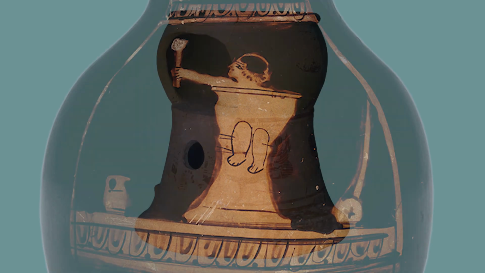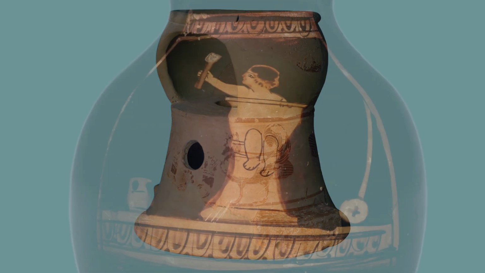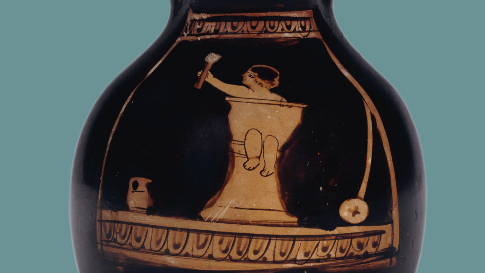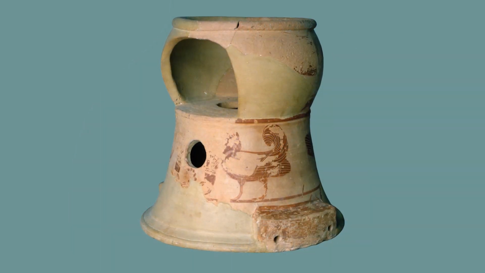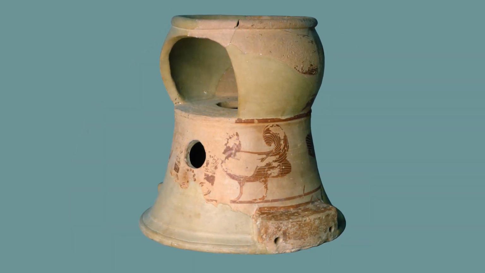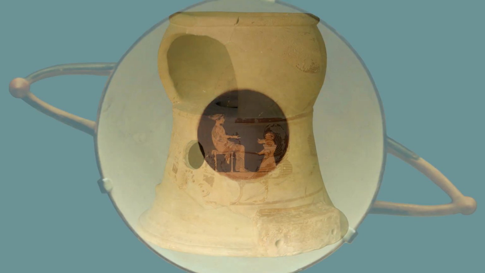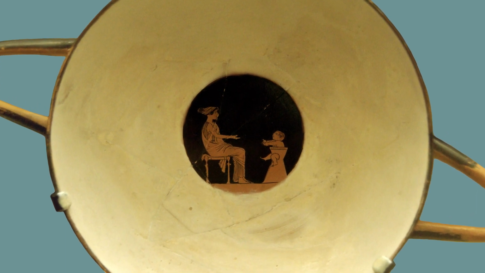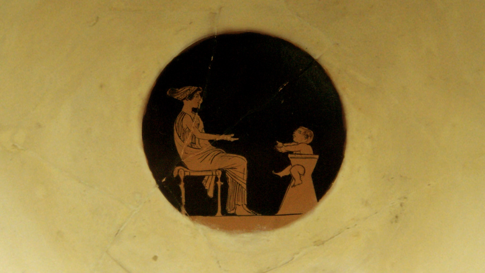He has been seated on a purpose-built potty high chair. There's a hole at the front for the child's legs to come through. The vase painter has shown the child's legs at different heights, which creates the impression of him waggling them. The chair gives support for the child's lower back, and there's a hole in the seat into a chamber below to collect waste. These chairs would be used when the child was old enough to support itself in a sitting position, but before it was toilet trained and able to balance properly.